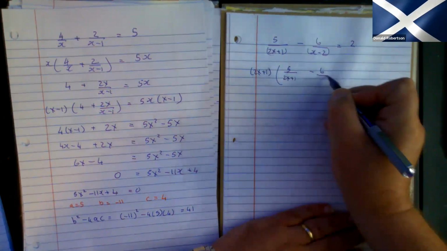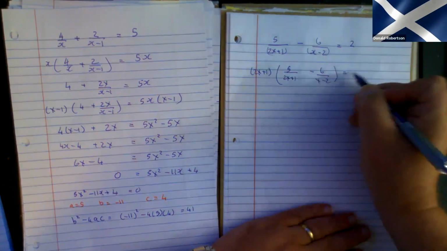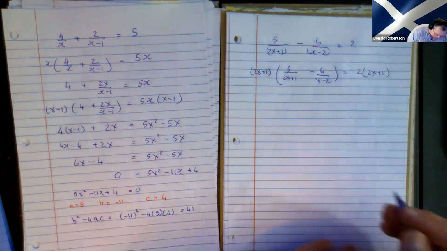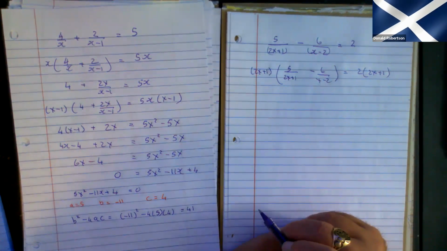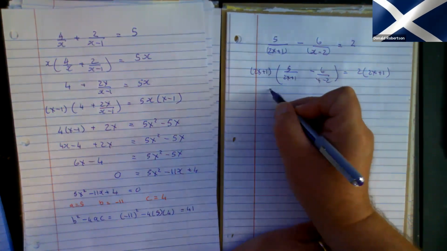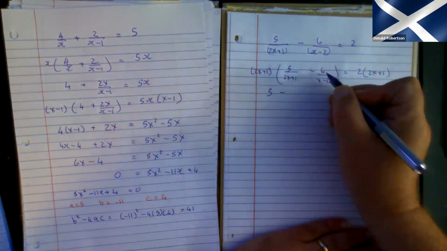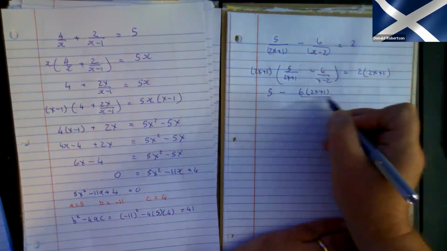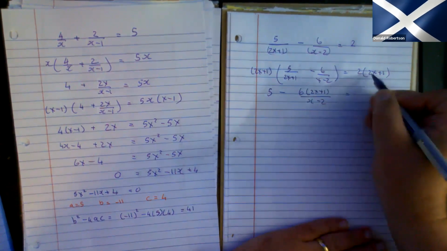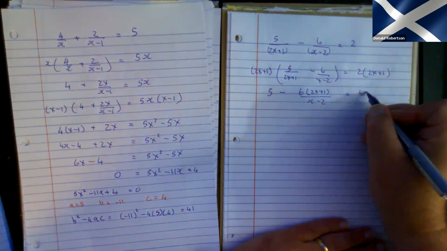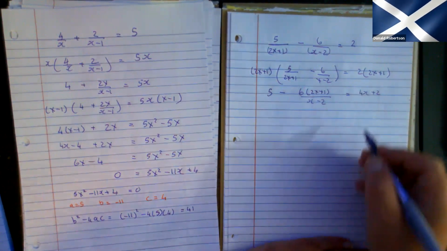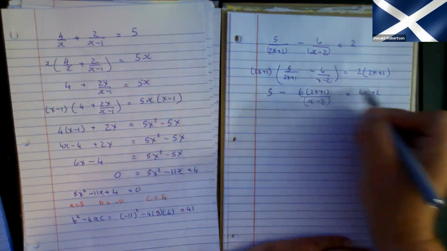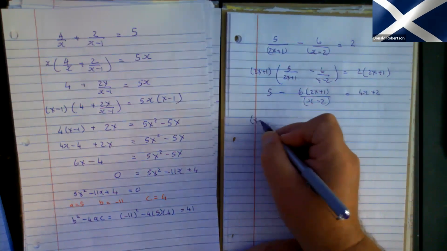Now there's a slightly quicker way of doing this where instead of doing these multiplications one at a time, you do them as one really big multiplication. But this will do. This guy times this guy gets you 5. This guy times this fraction gets you 6 lots of 2x plus 1 over x minus 2. And this guy gets you what? 4x add 2. Now what I'm going to do is multiply, because I want rid of this guy now, multiply both sides by x minus 2.